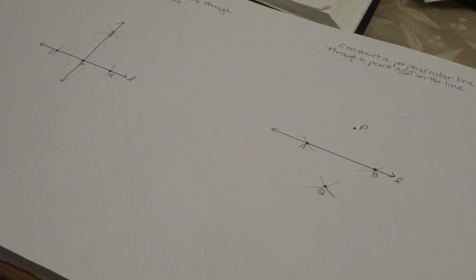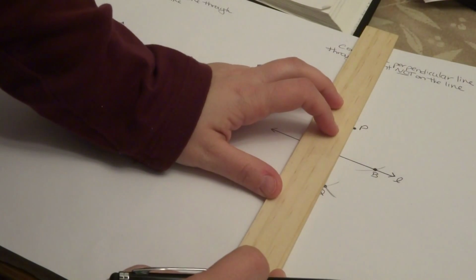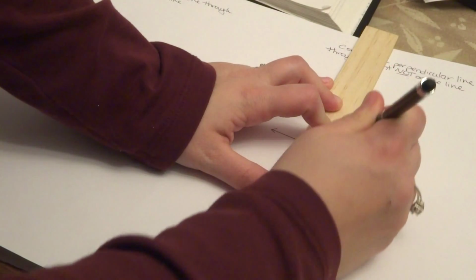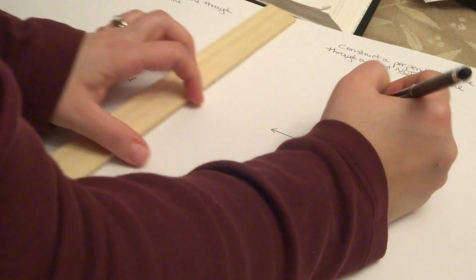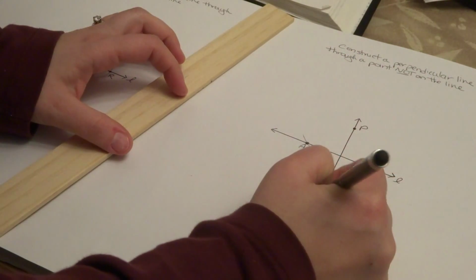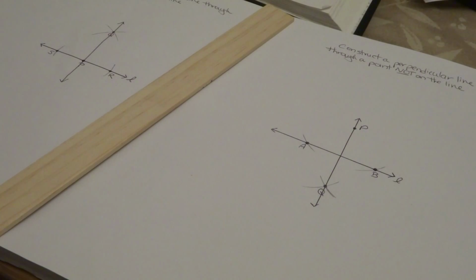Now, if we use a straight edge to connect P and Q, we have just created a perpendicular line through a point that was not on the line. But again, we have to justify how we know that it is perpendicular. So the justification is exactly the same as what we did in construction 3, that we have a rhombus. So because we're making a rhombus, PQ will be the perpendicular bisector.